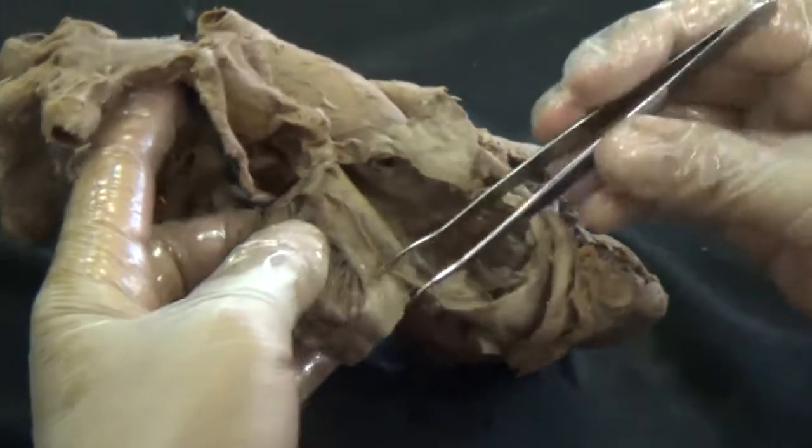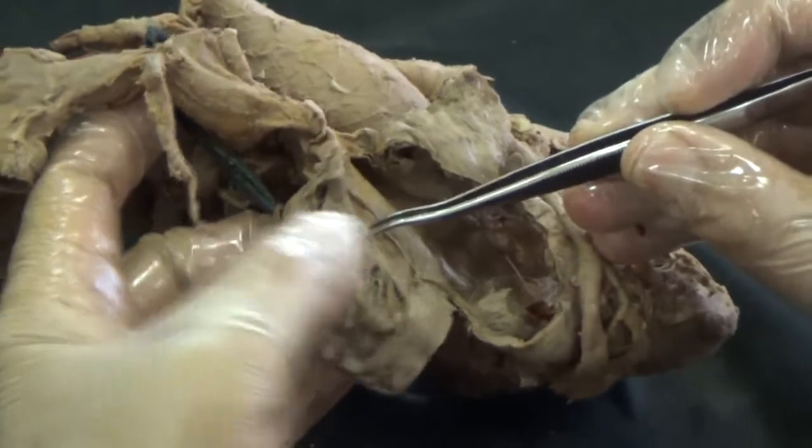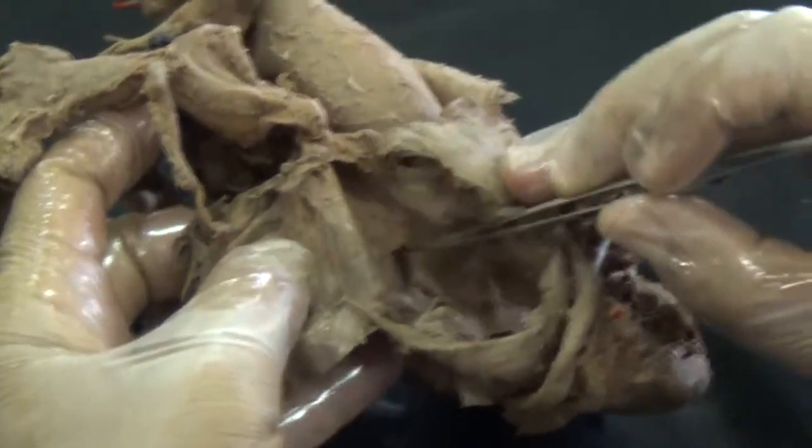If I open the right atrium, this is the crista terminalis. And this is the fossa ovalis. And this is the annulus ovalis. And this is the tricuspid valve. And this is the opening of the inferior vena cava. And this is the opening for the coronary sinus, which lies between the opening of the inferior vena cava and the tricuspid valve.